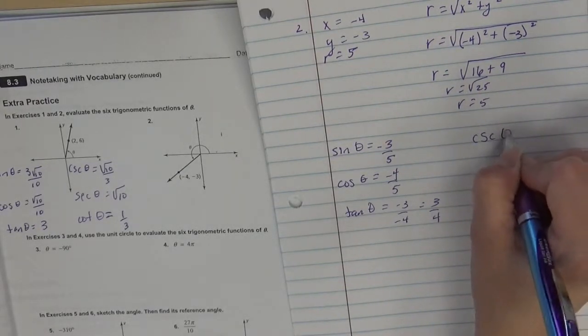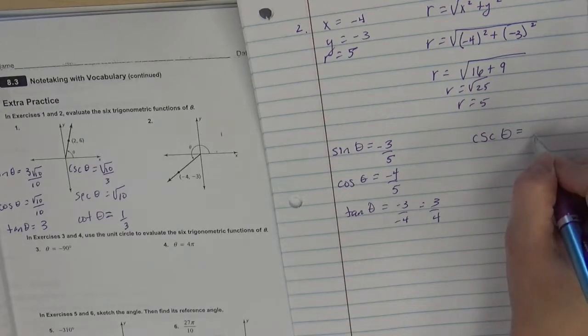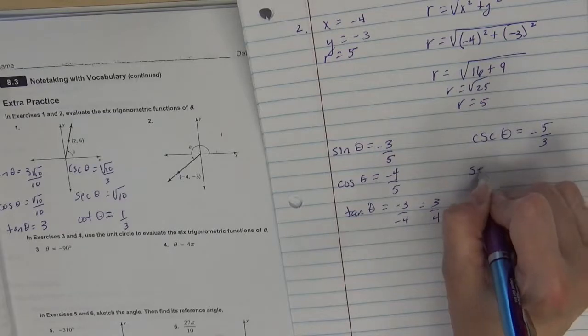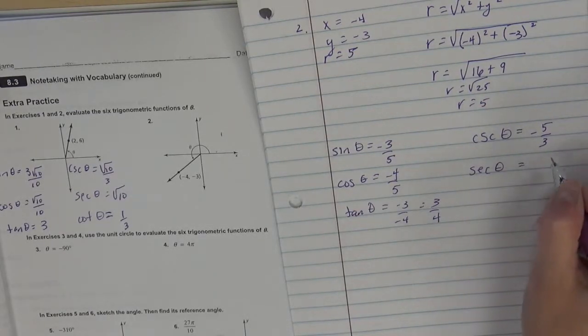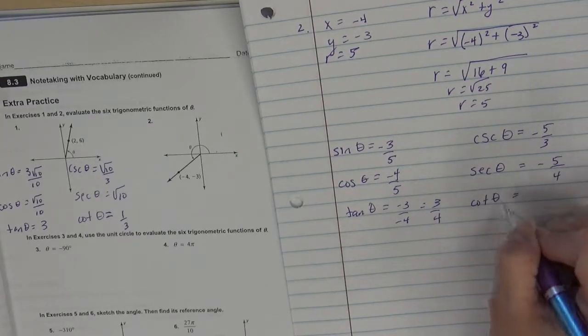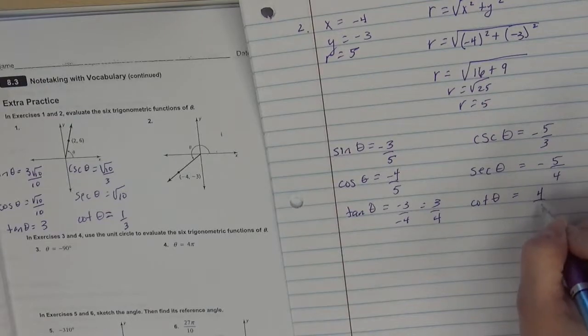Cosecant theta, reciprocal of sine, so that's going to be -5/3. Secant theta, that's the reciprocal of cosine, so -5/4. Cotangent theta is the reciprocal of tangent, so that's going to be 4 over 3.